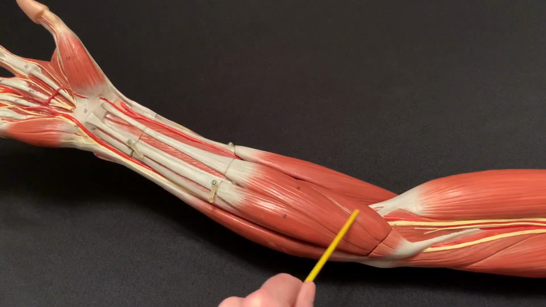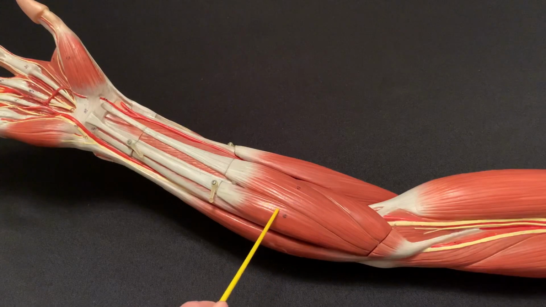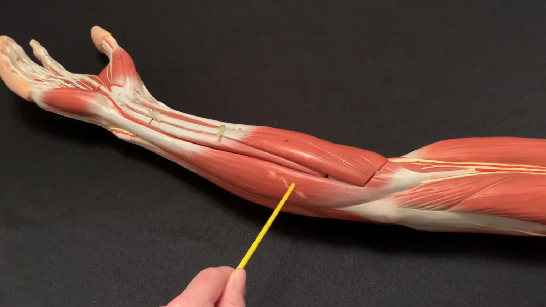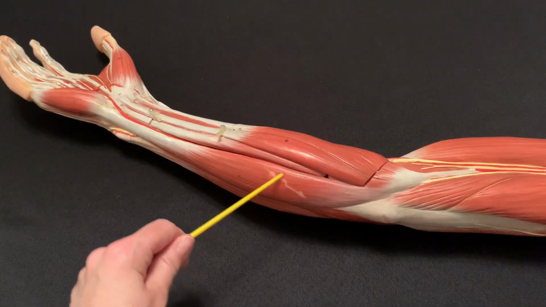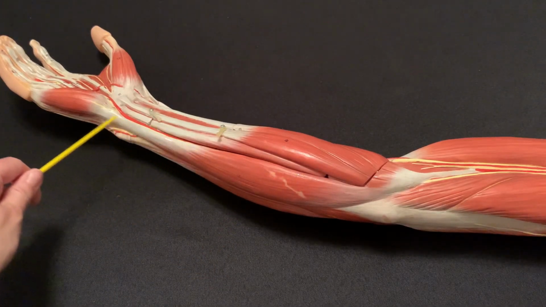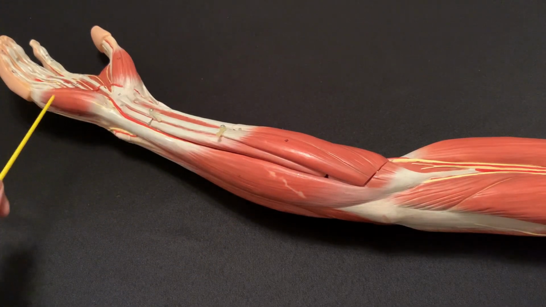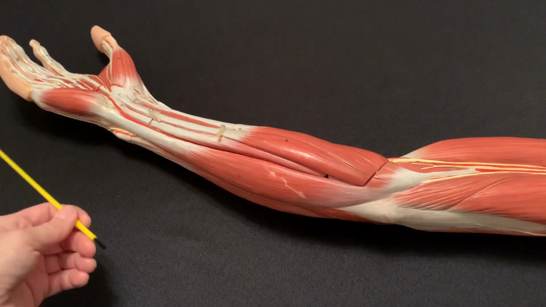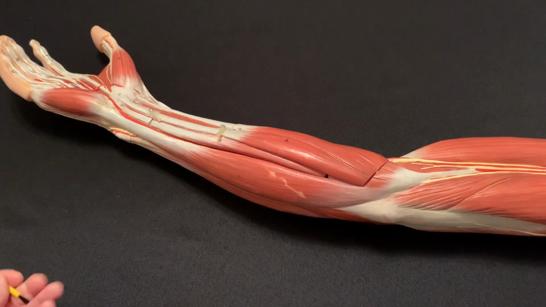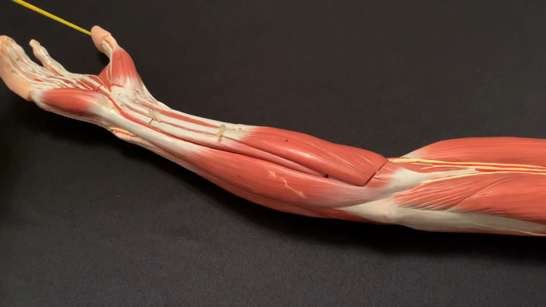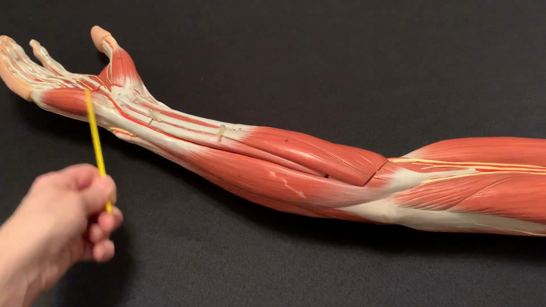PF, pronator teres, flexor carpi radialis, palmaris longus, flexor carpi ulnaris. So with this one, we've got this muscle coming on down, and it is going to cross the wrist because it's a flexor carpi muscle, but it is on the ulnar side as well. So instead of inserting into the palmar surface of metacarpals 2 and 3 like the radialis did, this one is going to be inserting into the palmar surface of metacarpal number 5, as well as the pisiform and the hamate. So we're sticking to that ulnar side.